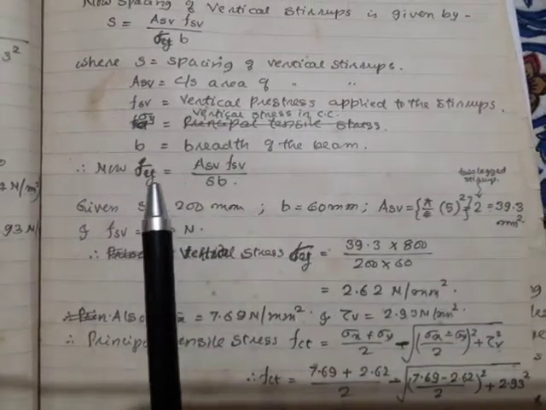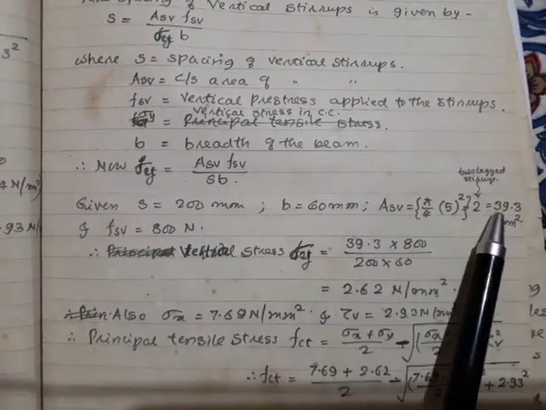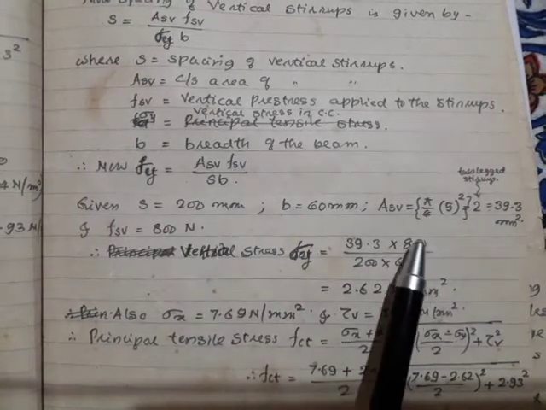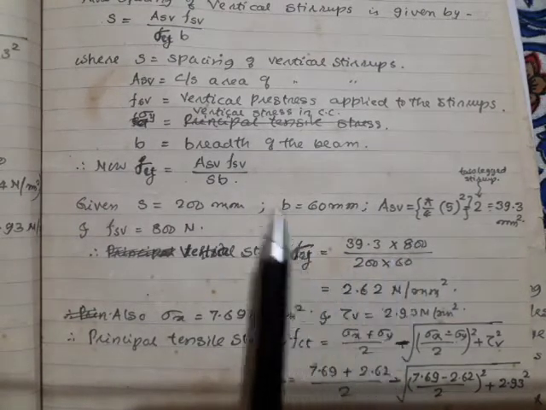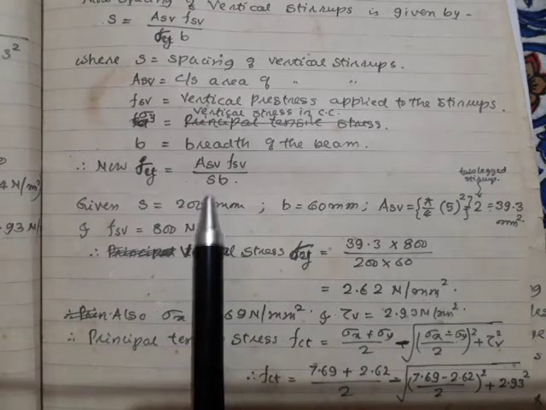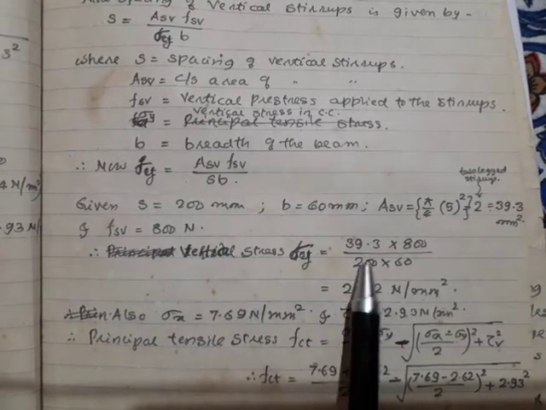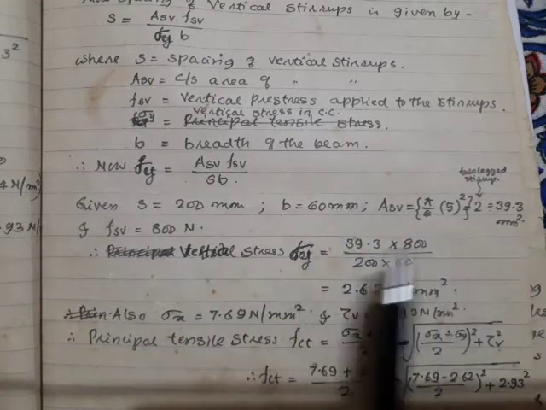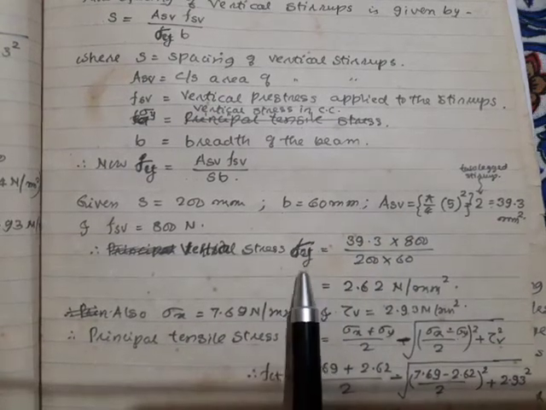Sigma y: ASV I know, I have put it here. FSV I know, it is 800. Spacing is given in the problem, 200 mm, and the breadth b of the web is 600 mm. By doing this, I will get the vertical pre-stress sigma y.